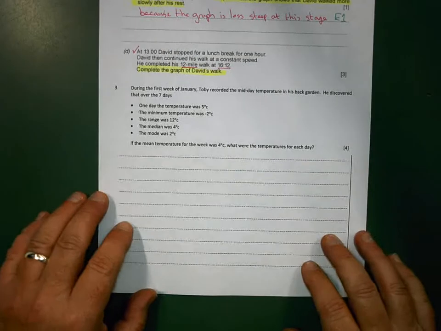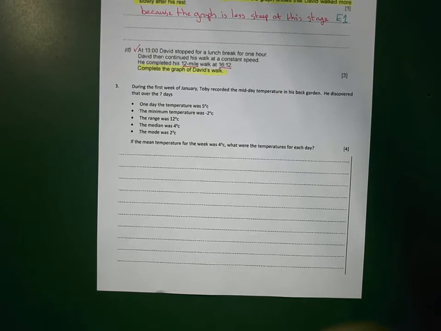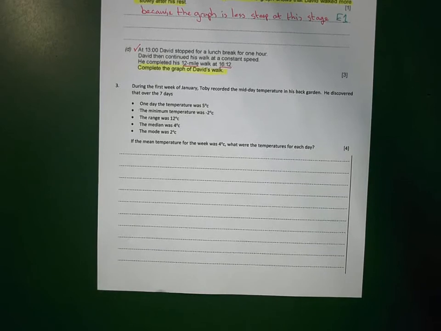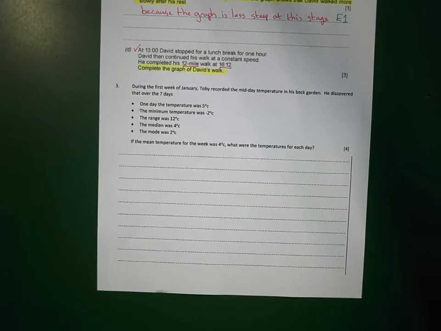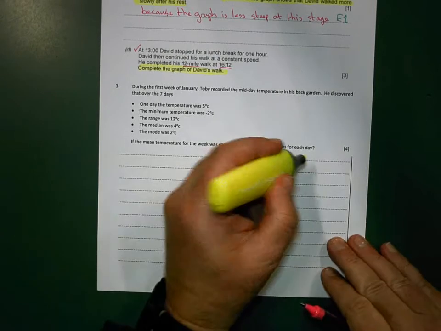Okay, we're moving on. Question 3. During the first week of January, Toby recorded the midday temperature in his back garden. He discovered that over the 7 days, one day the temperature was 5 degrees. The minimum temperature was -2 degrees. The range was 12 degrees, median was 4, and the mode was 2. So as you're reading that, you're immediately thinking of averages. If the mean temperature for the week was 4 degrees, what were the temperatures for each day?